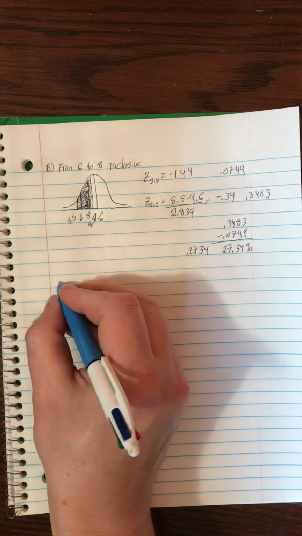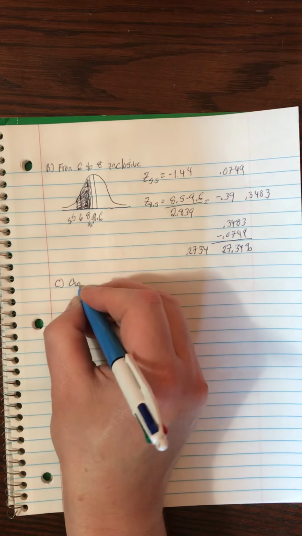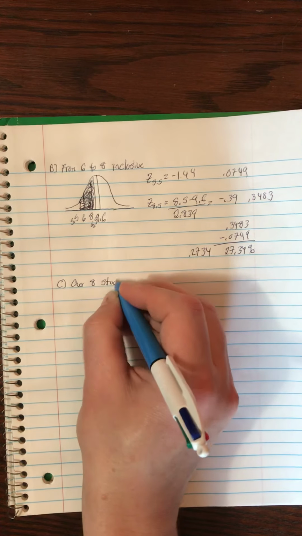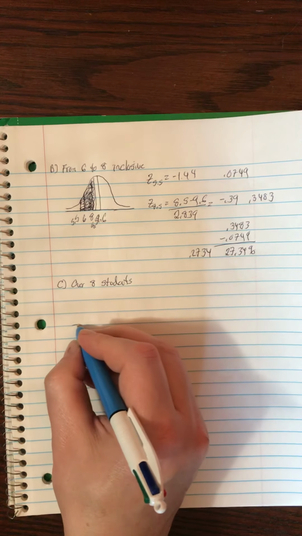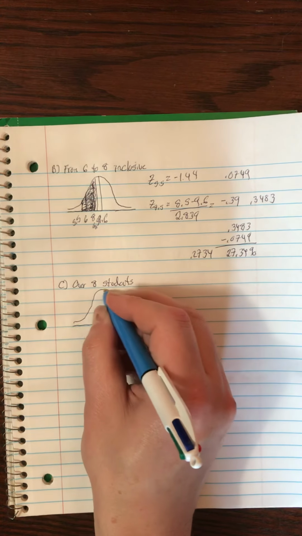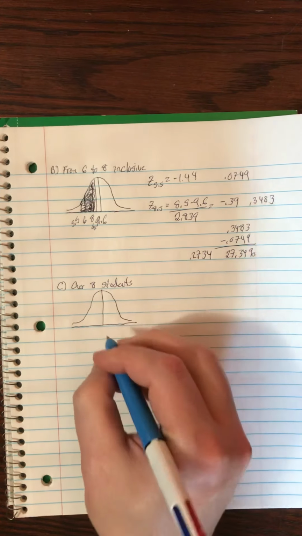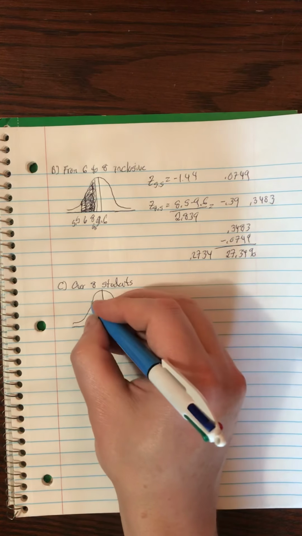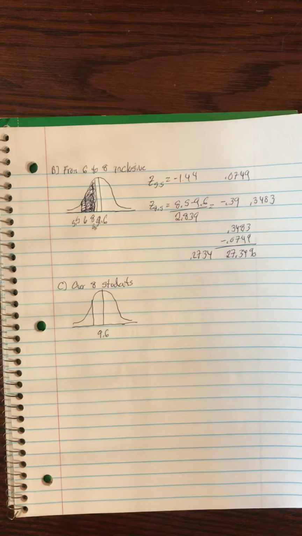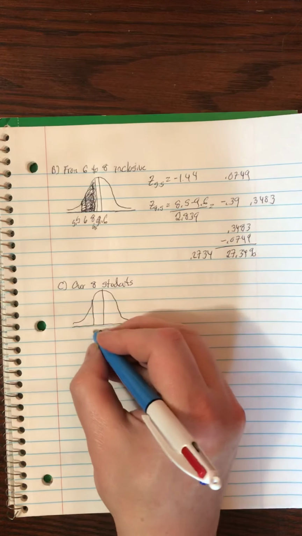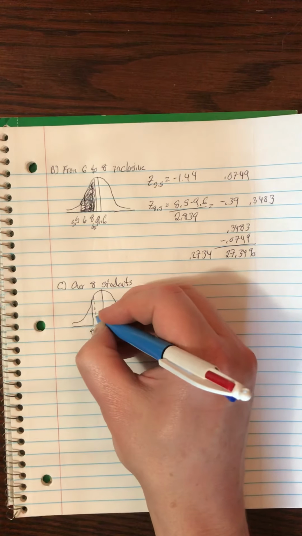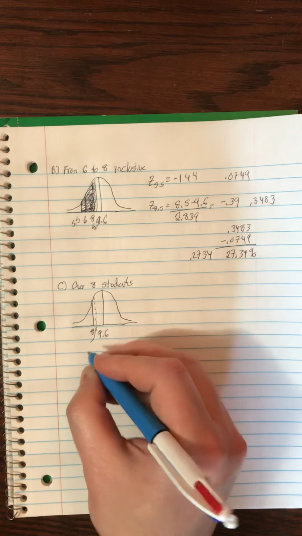Now part C. Over 8 students. Again, draw your picture. Does the mean change? No. So once you find the mean, in problems like this, you don't have to do it again. Now here's my 8. Now what do you think? Am I going to do 7.5 or am I going to do 8.5? Well, if I want over 8, then I don't want to include 8, okay? But I want more than, so I am going to do 8.5 as my correction. So this is 8.5.